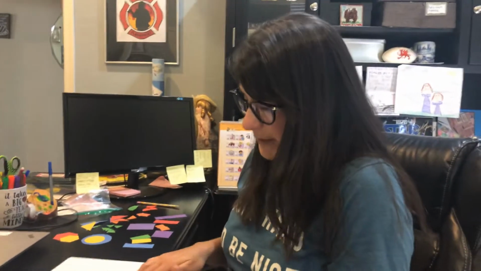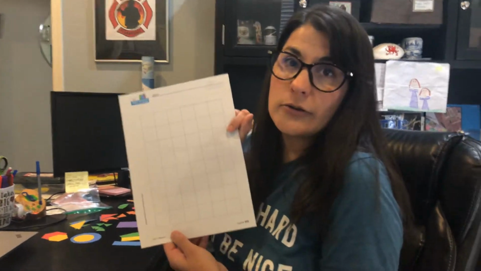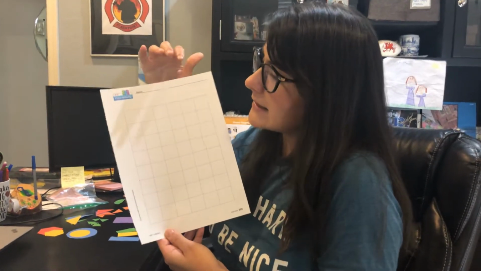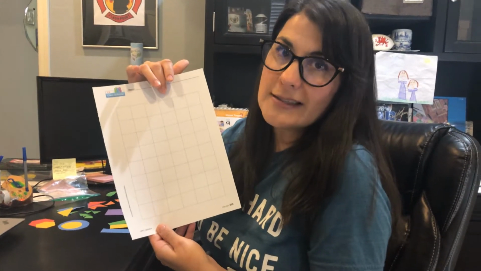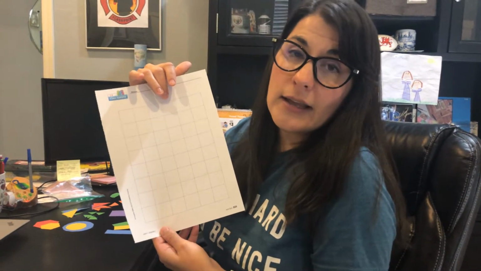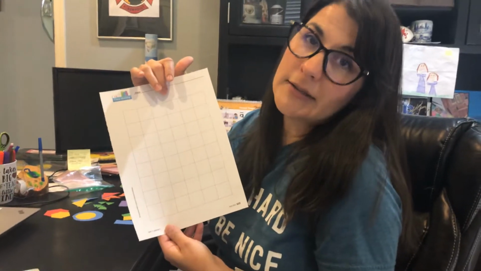Today in math, we're using the shapes that we cut out, that hopefully you've been keeping in a bag, and we're using those shapes to build composite shapes. Composite shapes are when you put two or more shapes together to make something new. So I'm going to be using page 223 because it has this nice grid. It's like our box grid, and it's really nice to use to build other shapes.